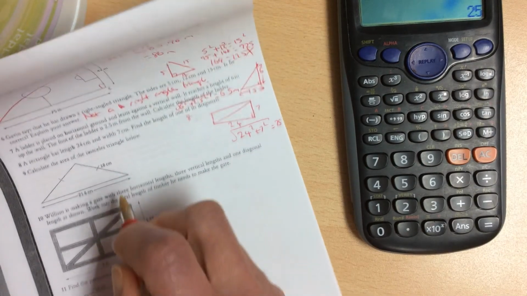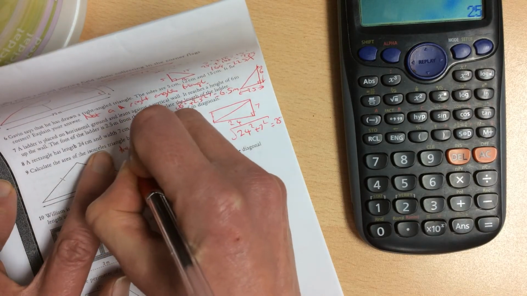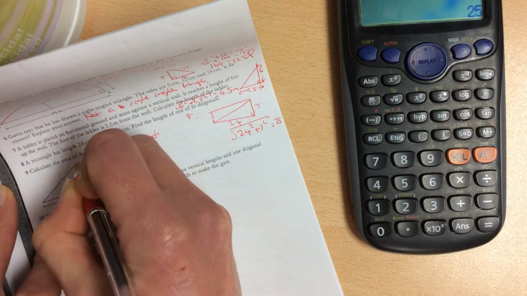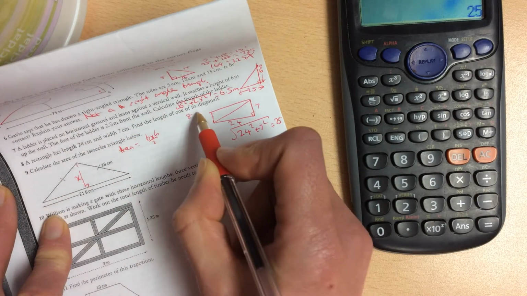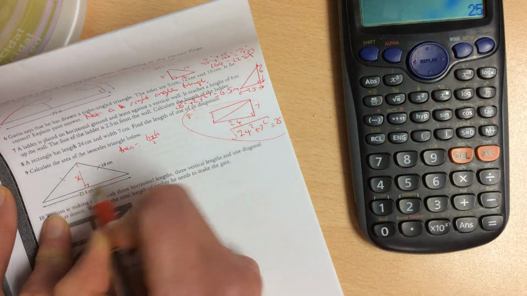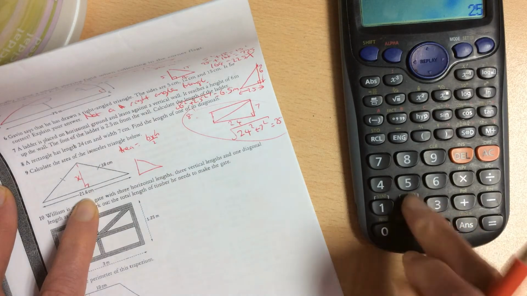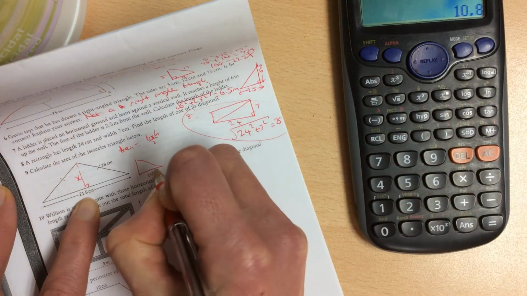Find the area of this isosceles triangle. The area of the triangle is base times height divided by 2. Now I know the base, but I don't know the height, so we'll call it x. Hopefully you can see in there a wee right angled triangle. This distance is going to be half of your 21.6 to give you 10.8.